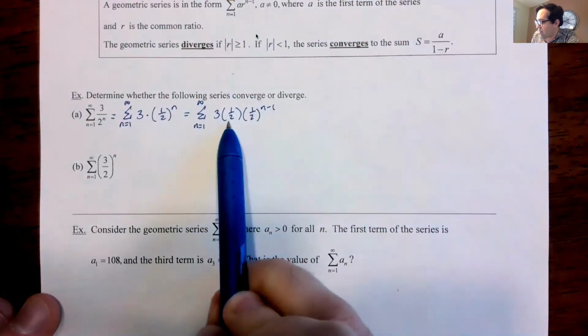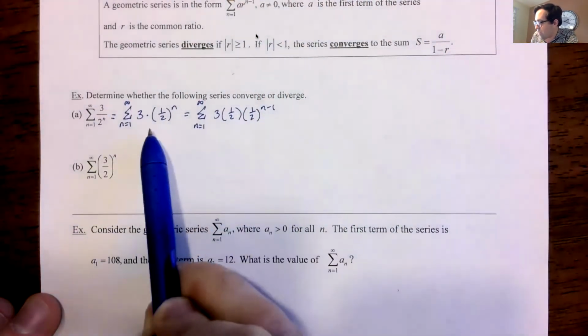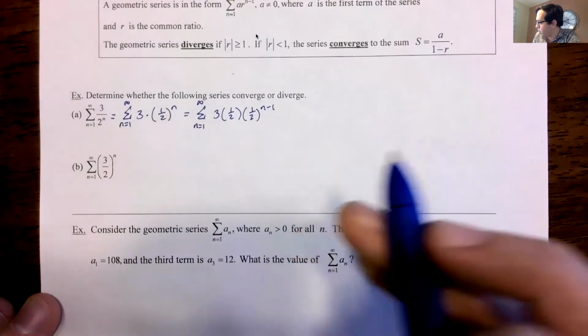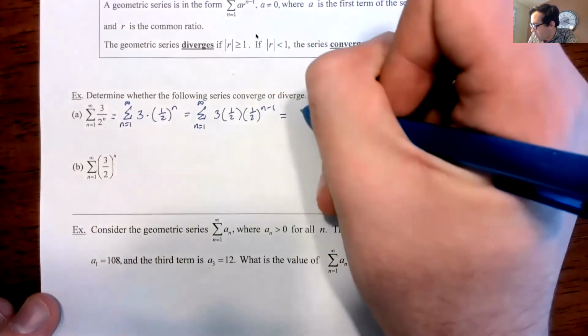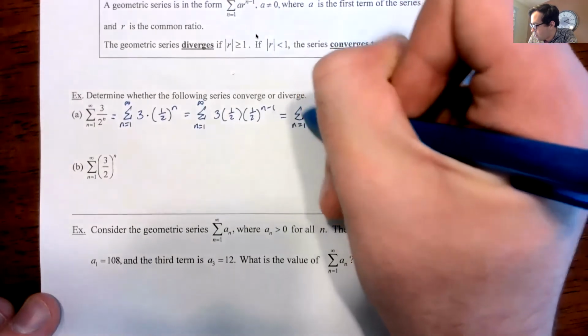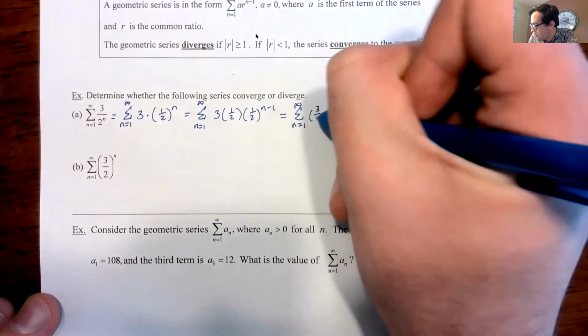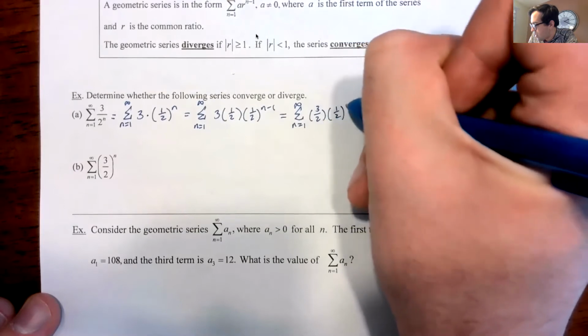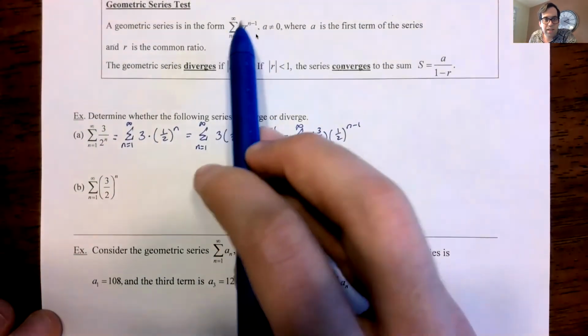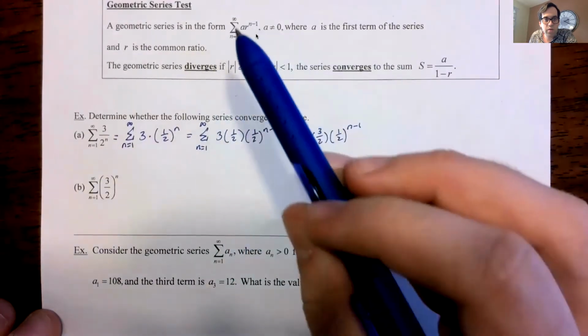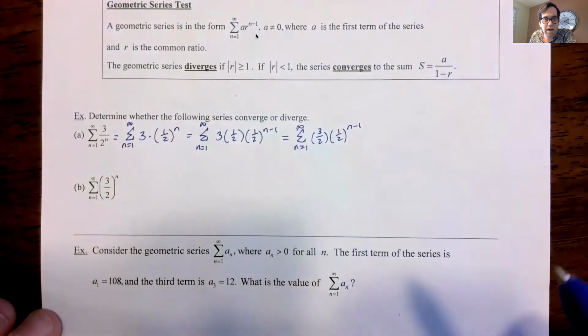And if I do 1/2 times 1/2 to the n minus 1, I get 1/2 to the n. So I'm allowed to separate that. I'm going to just do one extra step to combine the 3 and the 1/2. And now that we've manipulated this expression, it looks exactly like the formula that we want. So 3/2 is the a and 1/2 is the r.